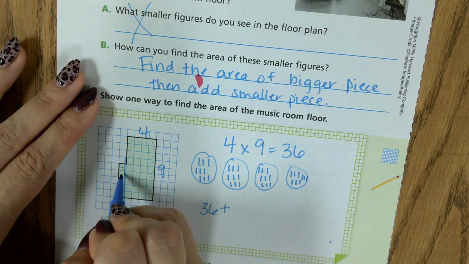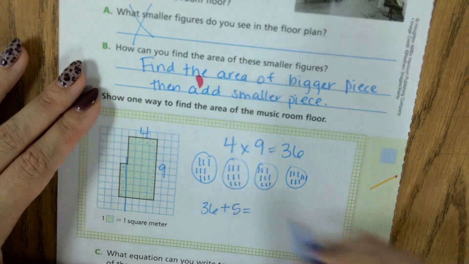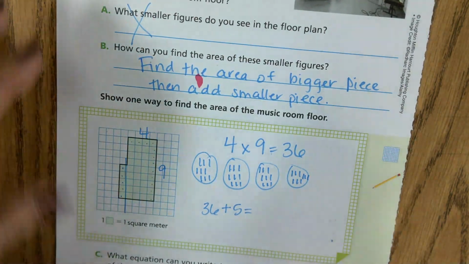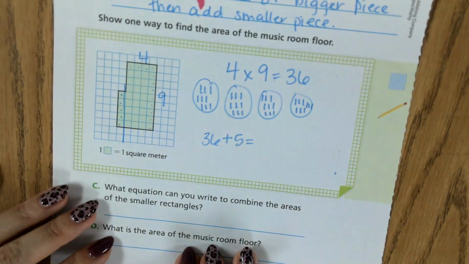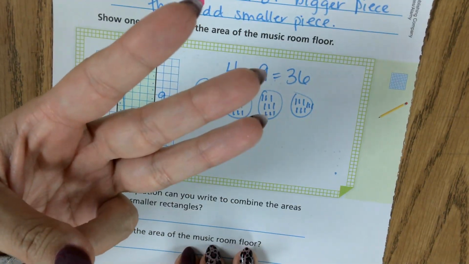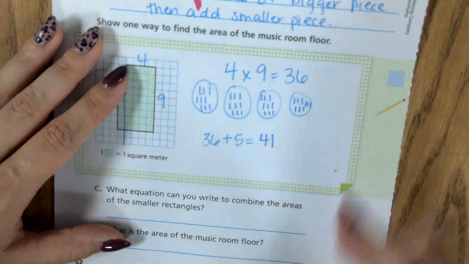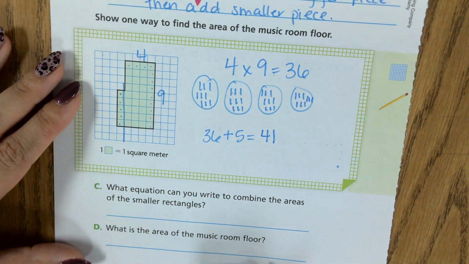We have 1, 2, 3, 4, 5. So 36 plus 5. You could always go ahead and count with your fingers. 36, 37, 38, 39, 40, 41. So our total is 41.